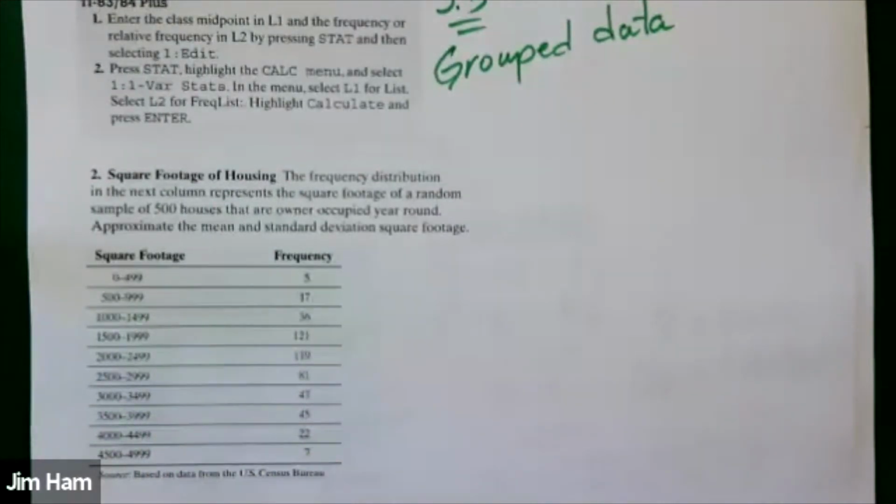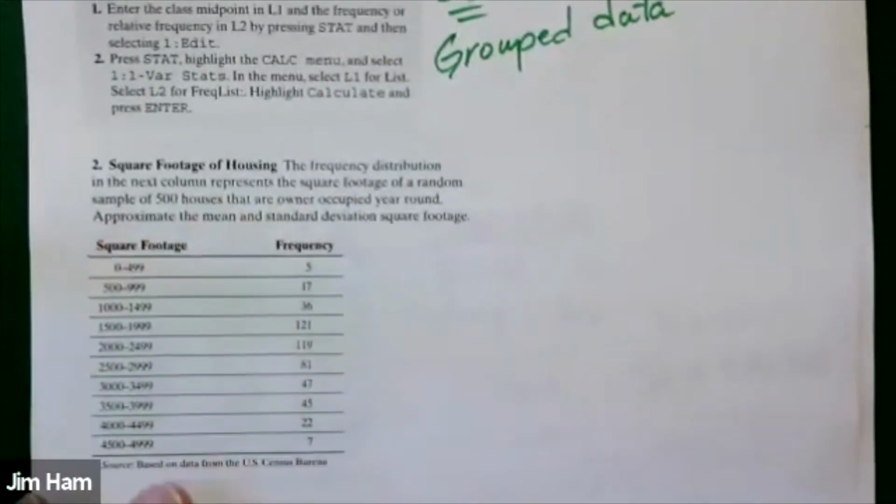For this particular example, homes typically are valued in a certain area based on their square footage. The house I'm in here has 1,100 square feet. If you wanted to buy a new house, you could estimate how much it would cost you, because in this area it's like $200 a square foot to build a house.